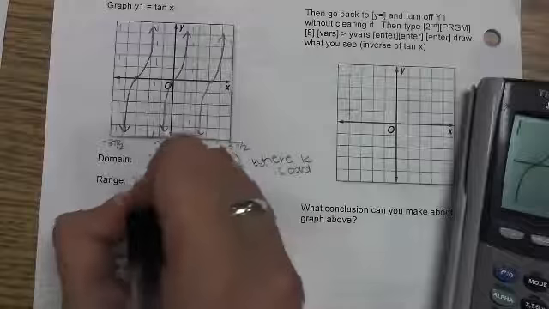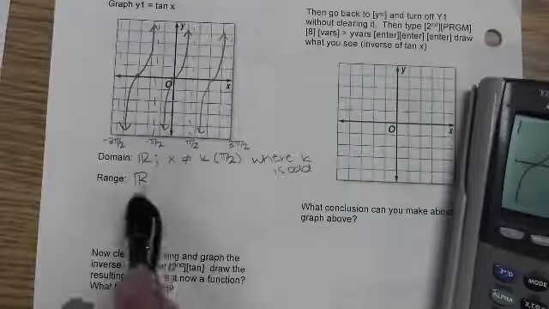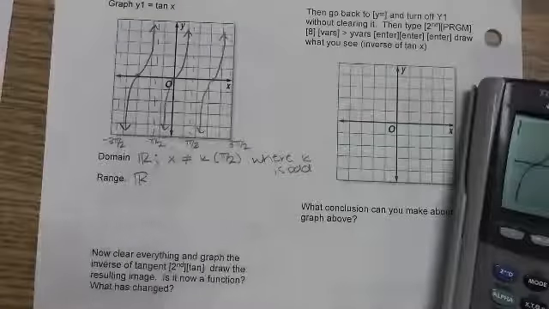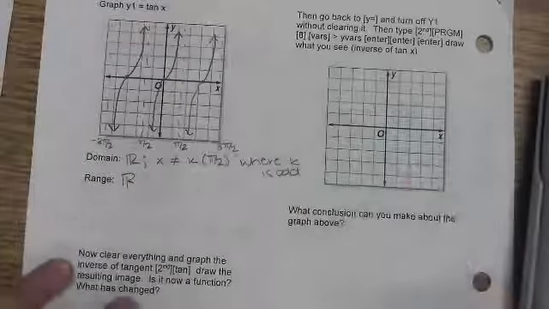And then the range, I'm just going to say all real numbers. So I switched out of interval notation for this because interval notation, in my opinion, would be more difficult to write because you just have to have a lot of intervals.